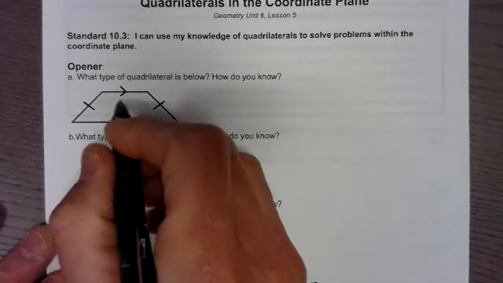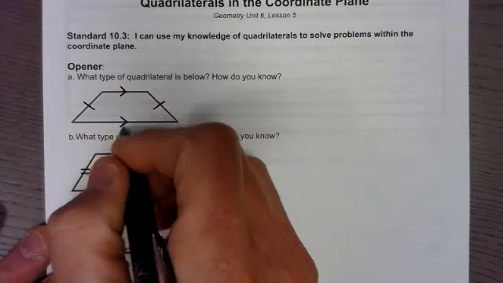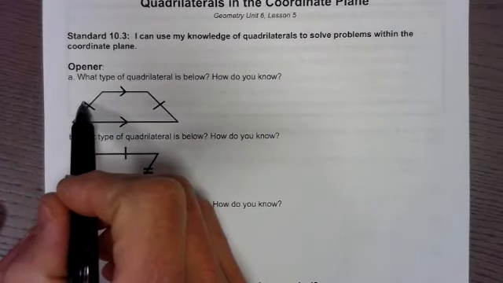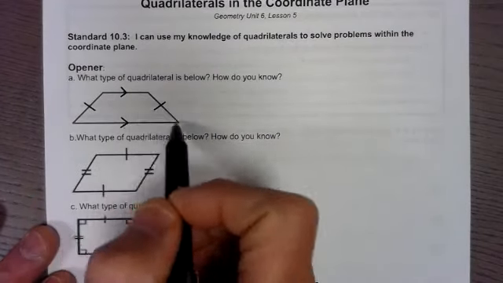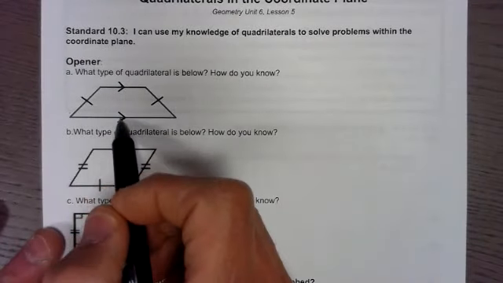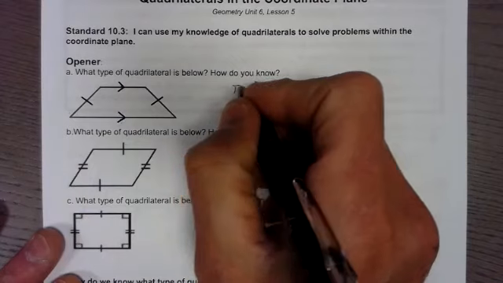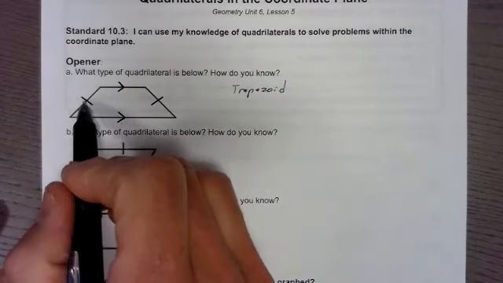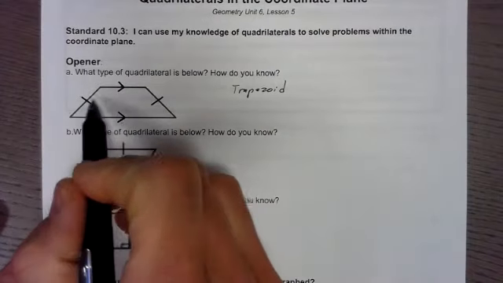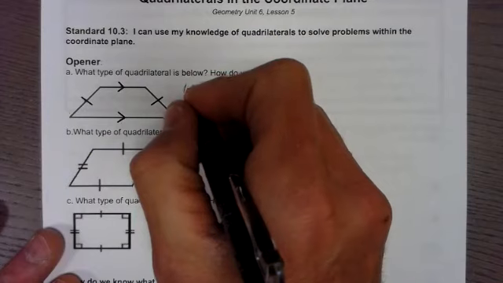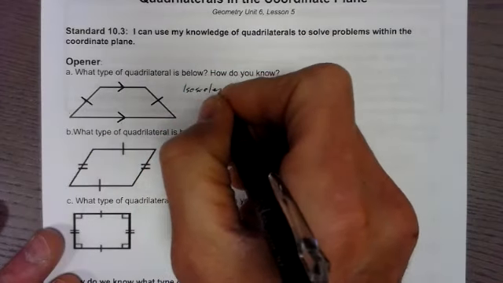Well, first off, I see that I have two parallel sides. Remember, these arrows mean parallel. And over here, I have two congruent, because the straight lines here mean congruent, same distance. So if I have one set of opposite parallel sides, that tells me that I have a trapezoid. But more specifically, because now I know that I have a trapezoid, these are called the legs. And if the legs are congruent, then I have an isosceles trapezoid.